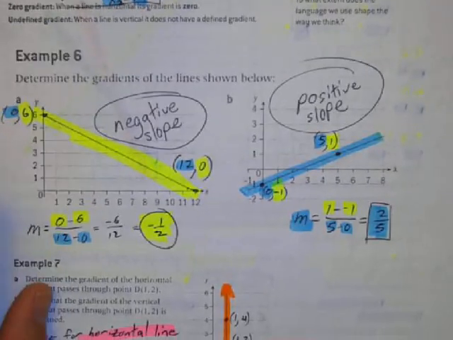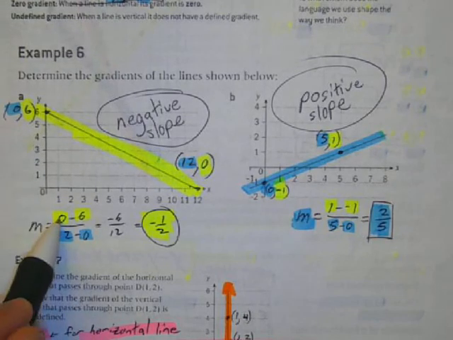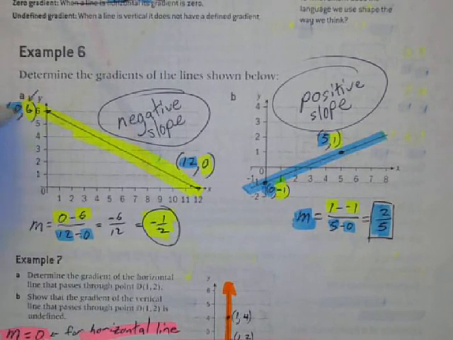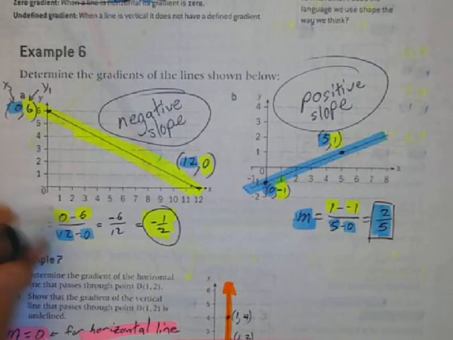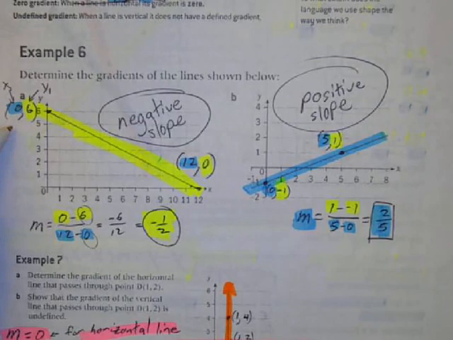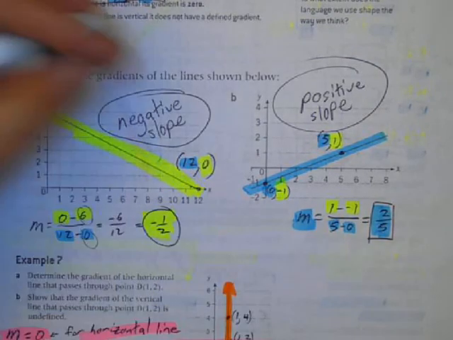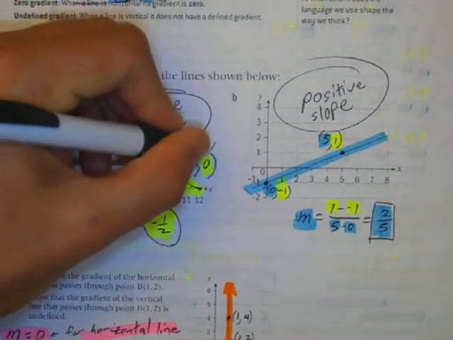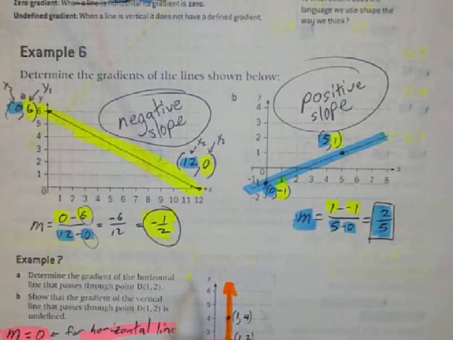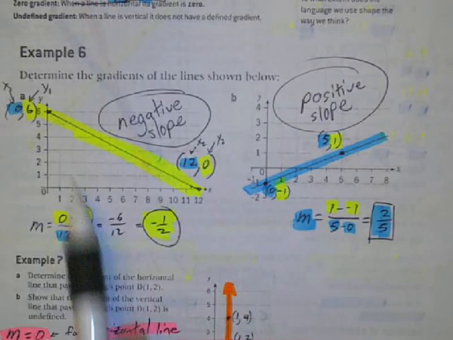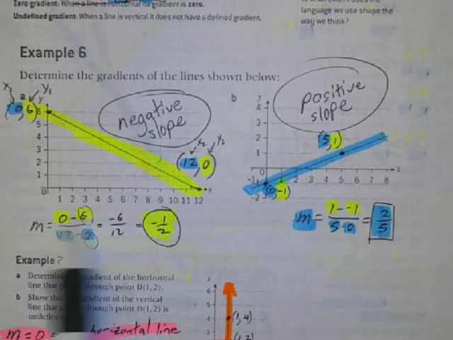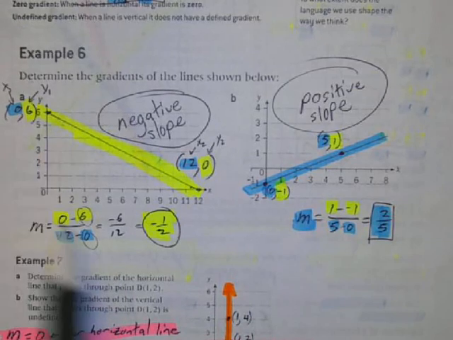Okay, so here I've made this y1 and I've made this x1, and then that's where these values here come from, and I've got x2 and y2. So we're going to do this 0 minus 6 in the numerator and 12 minus 0 in the denominator. That gives us the difference in the x direction. The yellow part gives me the difference in the y direction, and there's our slope.